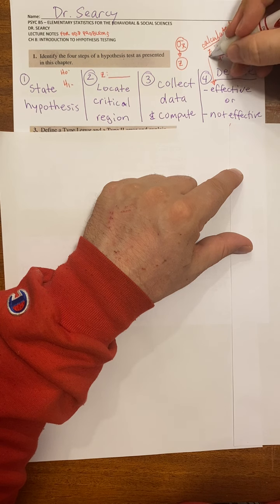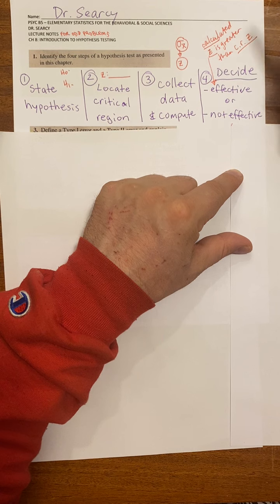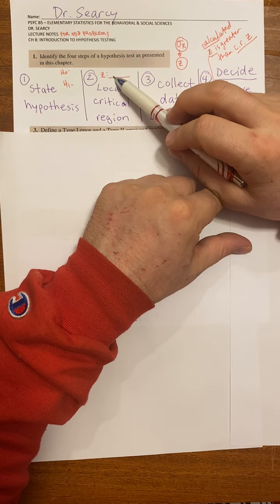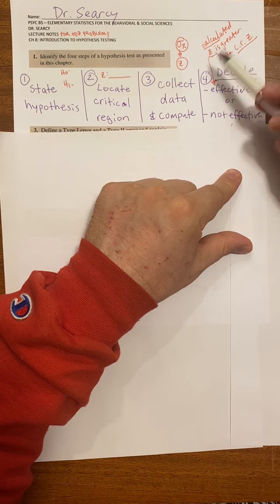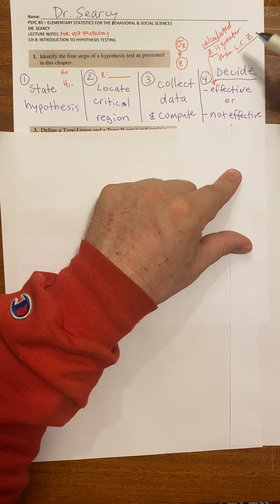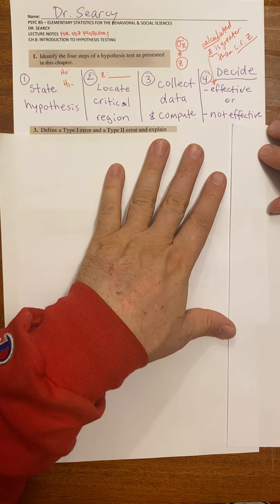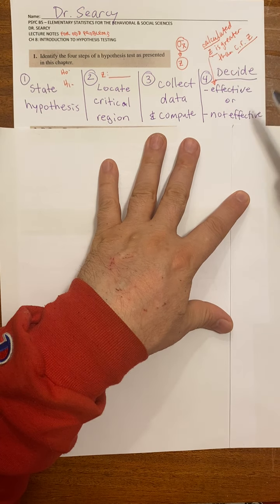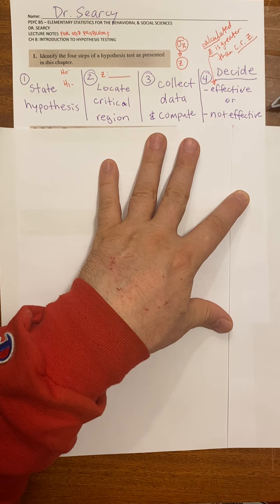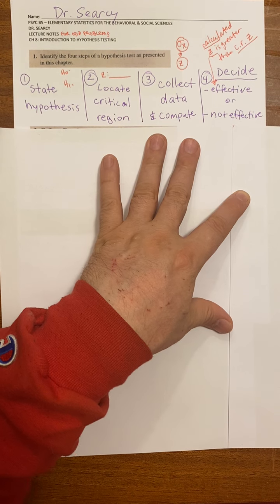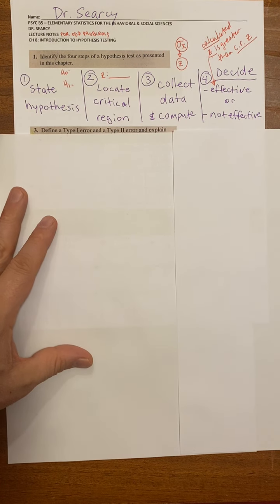Okay, so you've calculated a z here. You're going to compare it to the critical region z. If your calculated z is greater, right, if it's a bigger number, then your treatment is effective. On the other hand, if the calculated z is less than the z in the critical region, then you're going to decide that your treatment was not effective. Okay, so let's go ahead and move on to question 3 then.